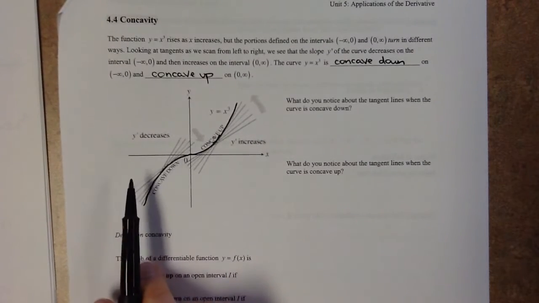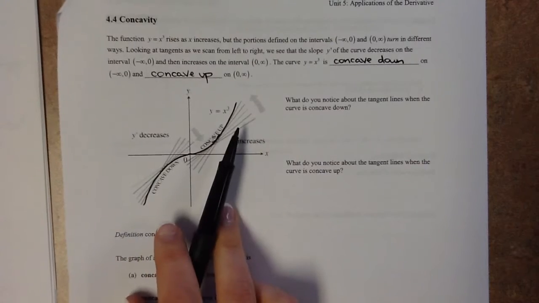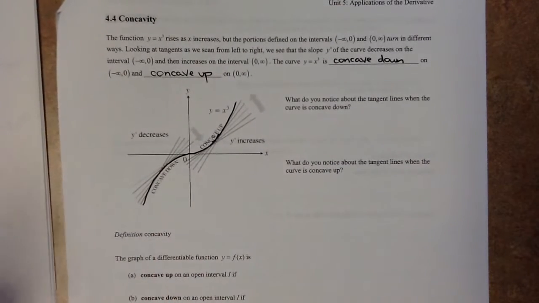Okay, so one thing that's important about these tangent lines compared to these tangent lines is that these tangent lines are always above the curve. These tangent lines are always below the curve. That's another really important mark of being concave down versus being concave up. Any graph that's concave down, all of its tangent lines will always be up above.